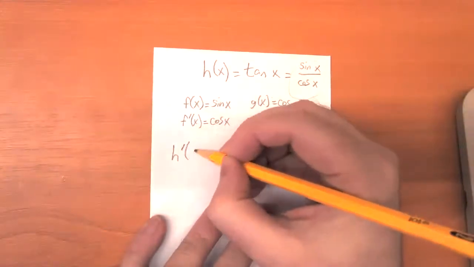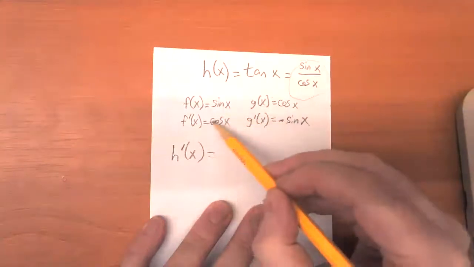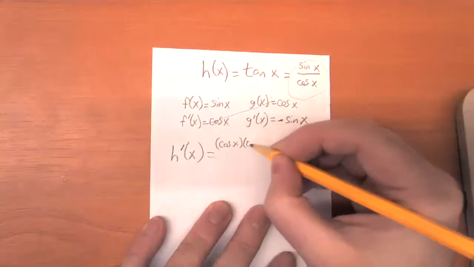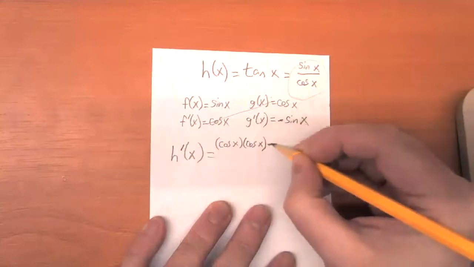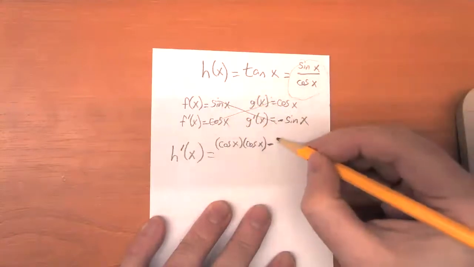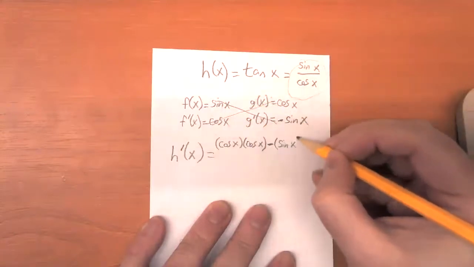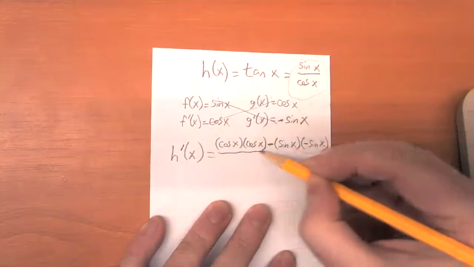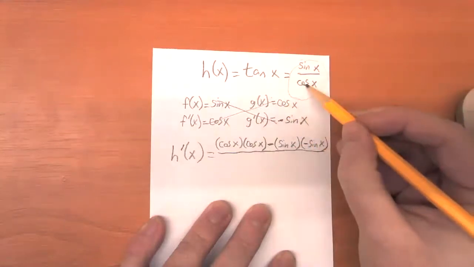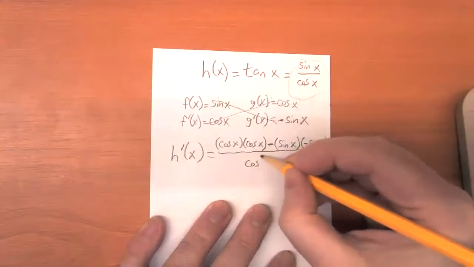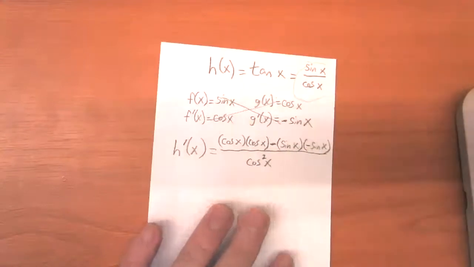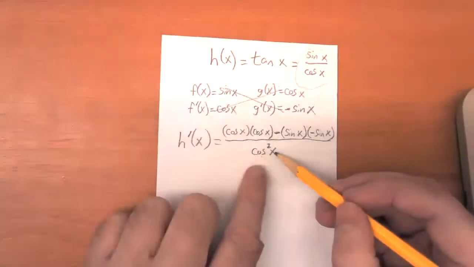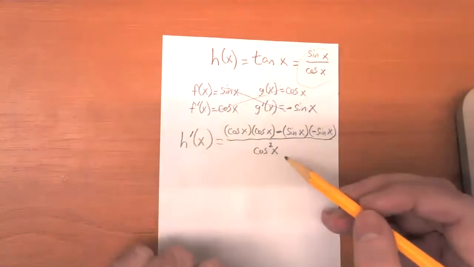So h prime of x is equal to this product here, cosine of x times cosine of x, minus this product here, sine of x times negative sine of x, and my denominator is going to be g of x, my denominator, squared. And remember, when we're doing trig functions, we don't put the squared over the x because that would be confusing. We're going to write it as cosine squared of x to make it clear that we're taking the cosine of x and then squaring that.